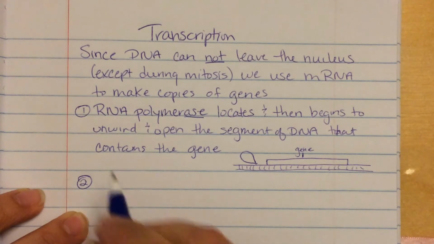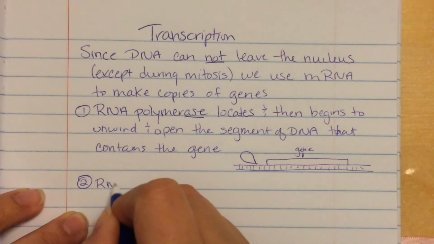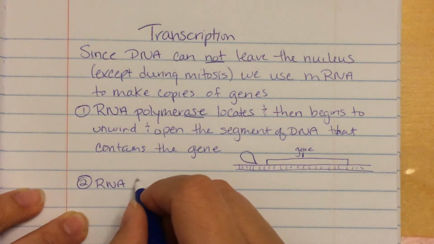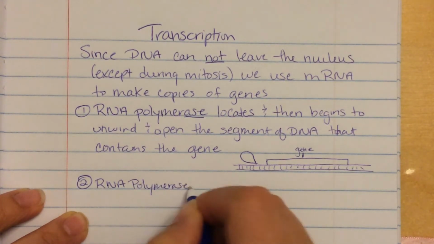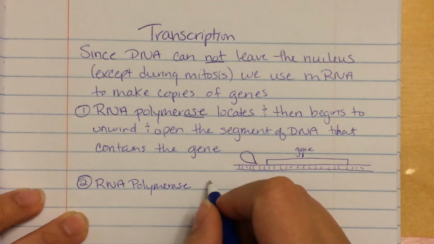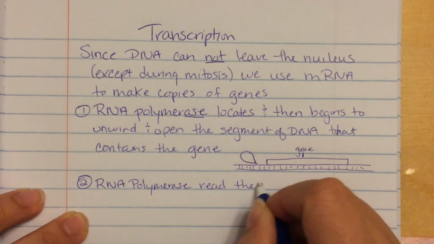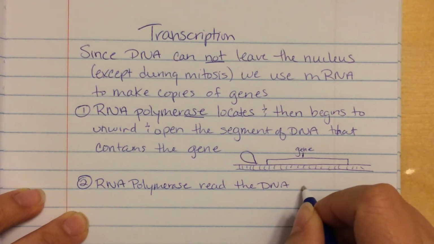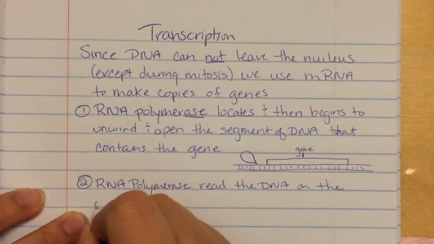So in step 2, RNA polymerase reads the DNA on the opposite side.